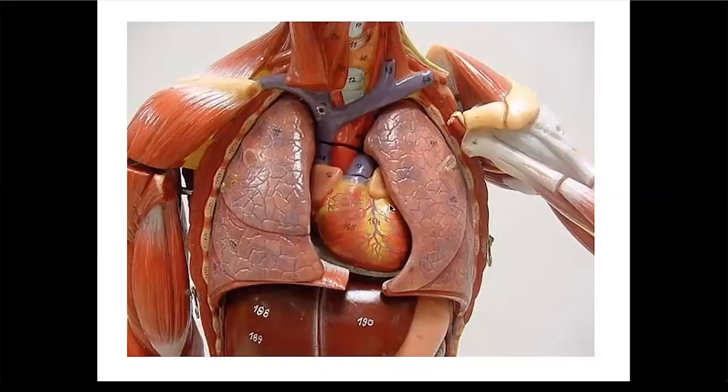In this view, you can actually see the cardiac notch right here. This represents the diaphragm. Here are your 3 lobes, upper, middle, and lower of the right lung, upper and lower of the left lung, horizontal fissure, oblique fissure, oblique fissure. The diaphragm, and this is actually your liver.